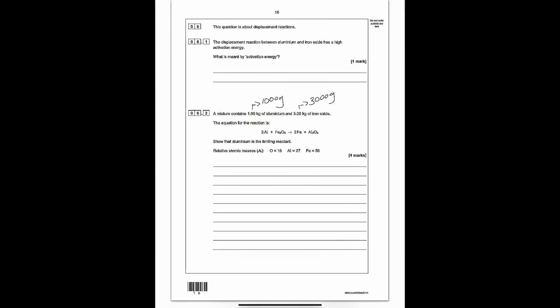Now what we're going to do is work out the number of moles of aluminium and iron oxide. So let's start with aluminium over here. We're working out the number of moles. Moles equals the mass divided by the relative atomic mass.